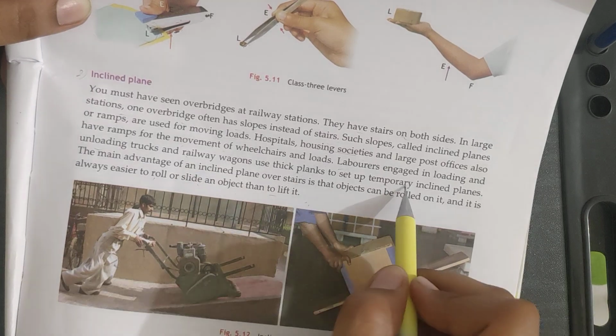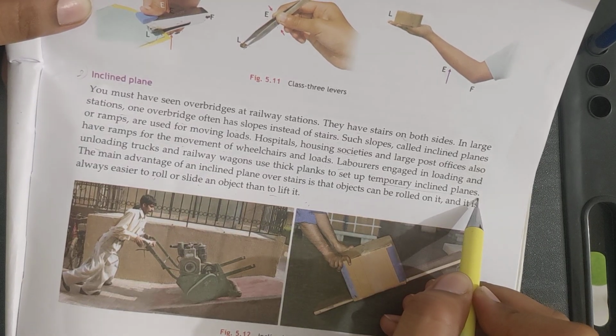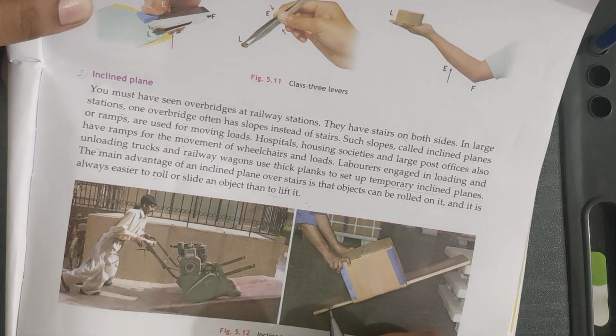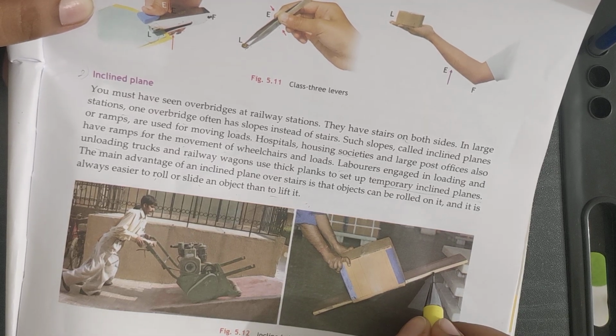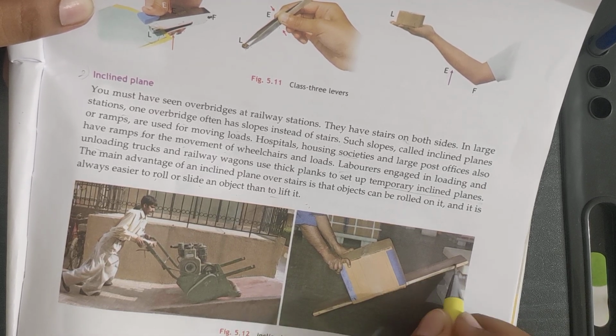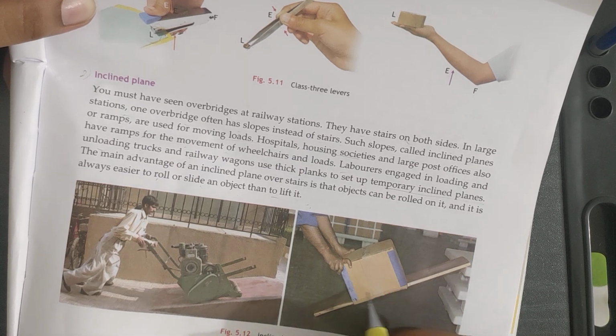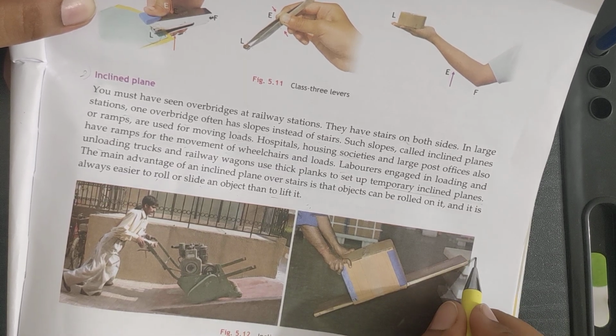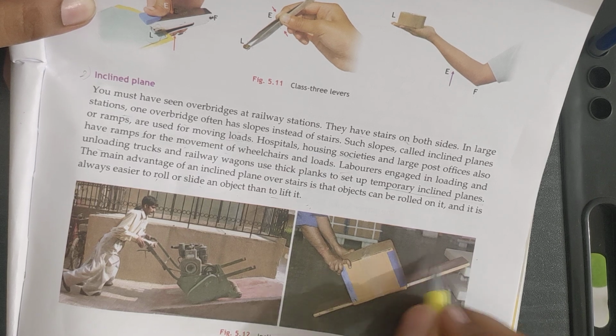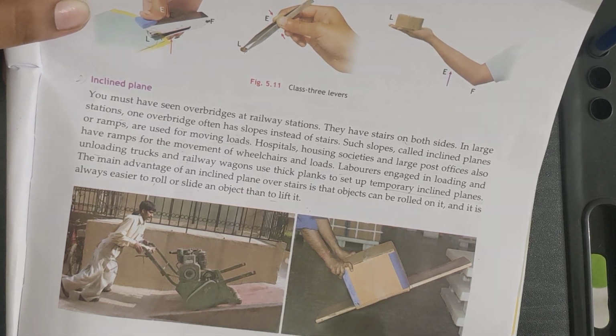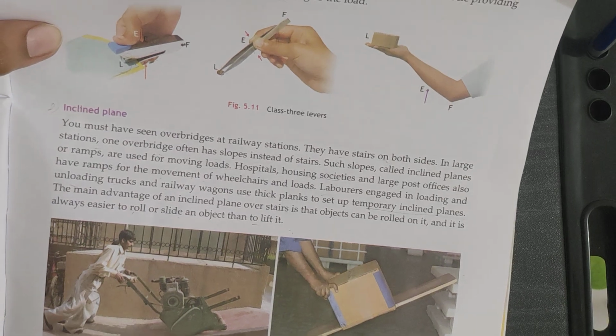They are also using temporary inclined planes. What is a temporary inclined plane? They just use a thick wooden plank and make a temporary inclined plane to load things onto the truck easily, or unload them easily. That's why the inclined plane is used, and how it is used is clear.